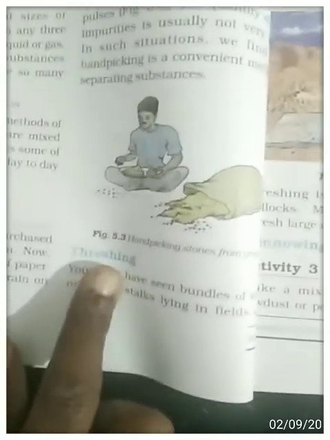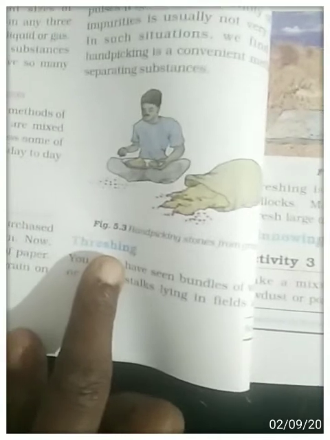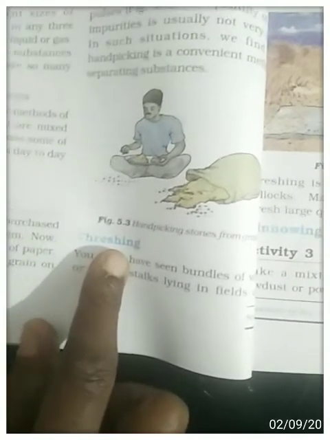So in that, the first methods are given in the textbook. There are some methods of separation. The first method is called the hand picking method. What is meant by this hand picking method? And the second method, threshing method. Threshing is another method to separate a mixture or separate one wanted item from an unwanted thing, or by this we can make the things pure. And the third method, winnowing.